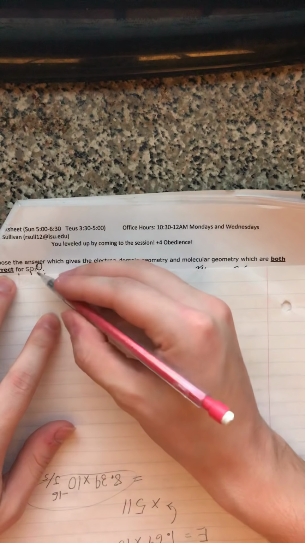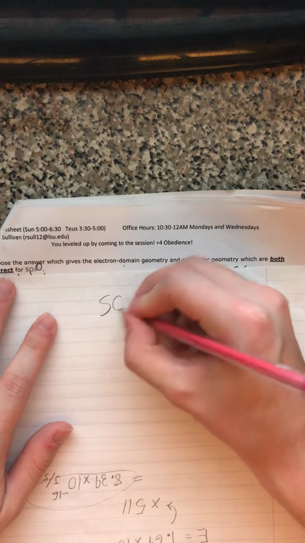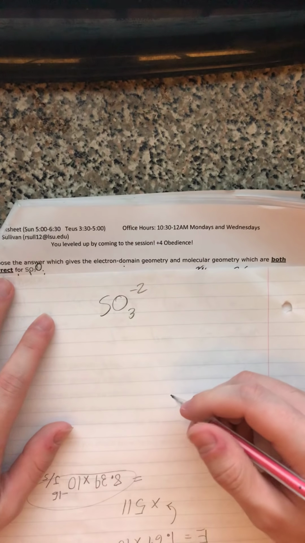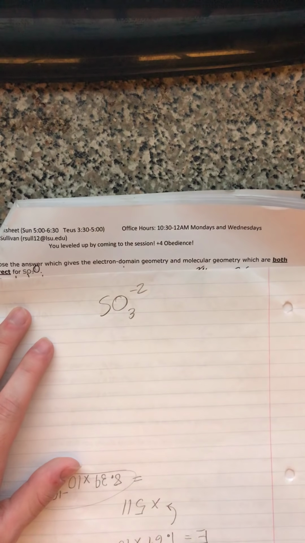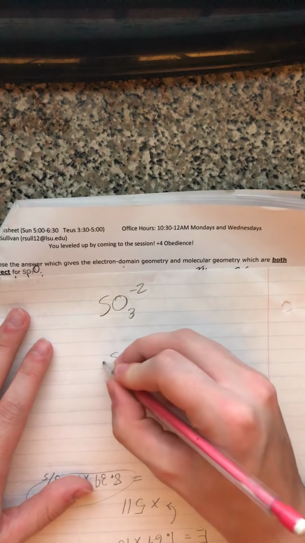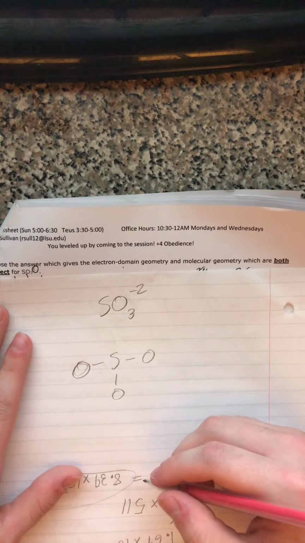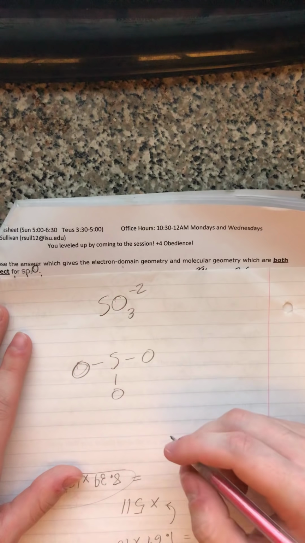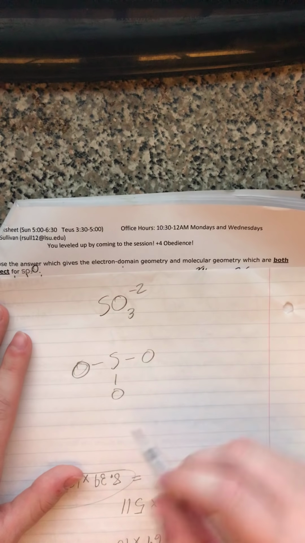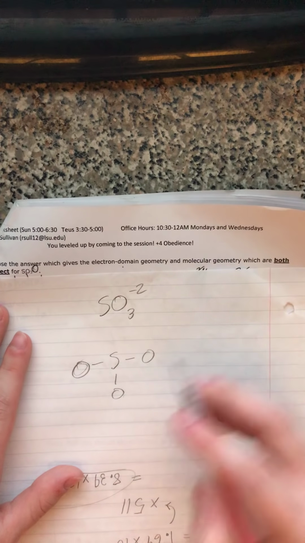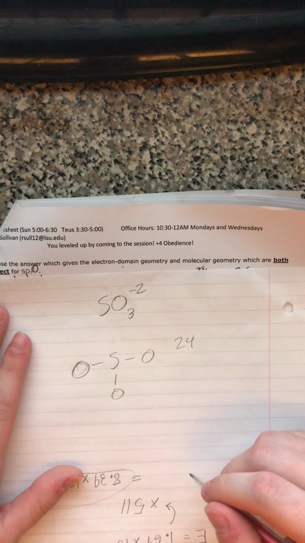Okay, and then the last one, an easy one. They just want you to draw this structure, SO3 2-, and then they want you to state what the electron and molecular geometry are. So do the Lewis structure. Count up your valence electrons. S and O are both in the 6th column, which means that they both have 6 valence electrons. So 6 plus 6 plus 6 plus 6. That tells me that I have 24 total.